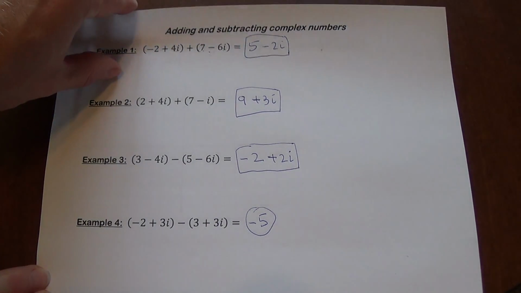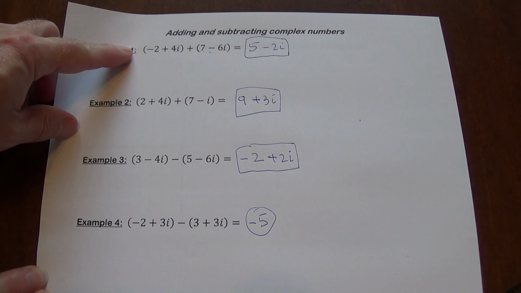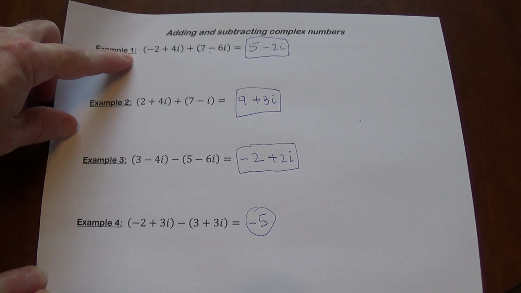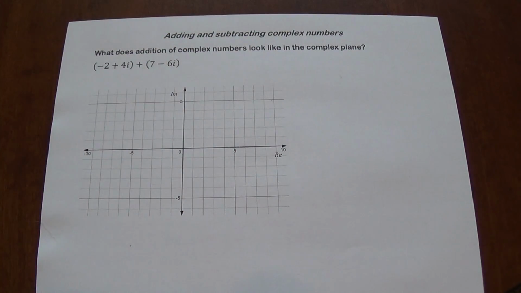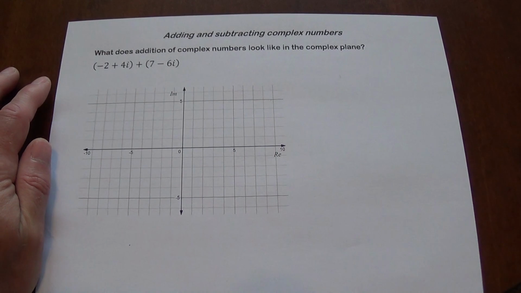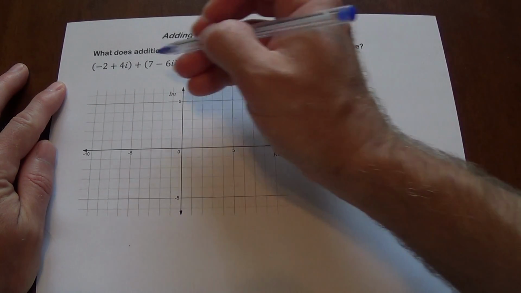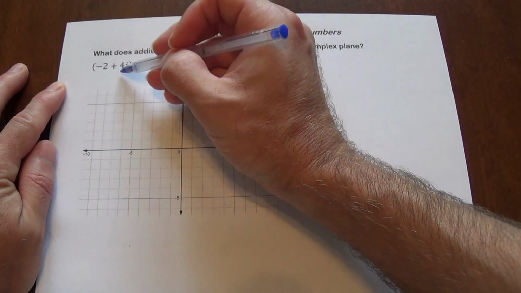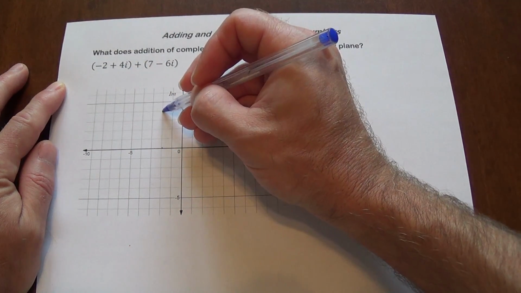There's one more thing I want to show you. We're actually going to use this example number 1 here, but I want to show you a visual aspect of adding complex numbers. And if you're familiar with vectors, it's going to be a little bit easier for you. So what does addition of complex numbers look like when you try to do it on the complex plane? So we're going to take our first number, negative 2 plus 4i. So negative 2 plus 4i is right there.